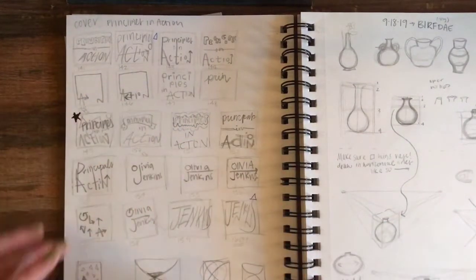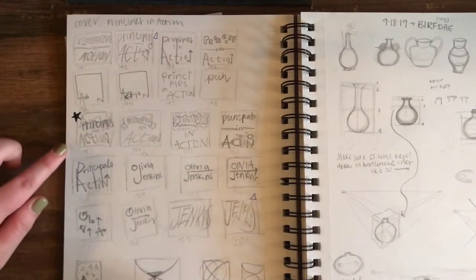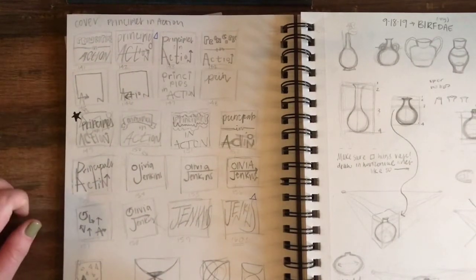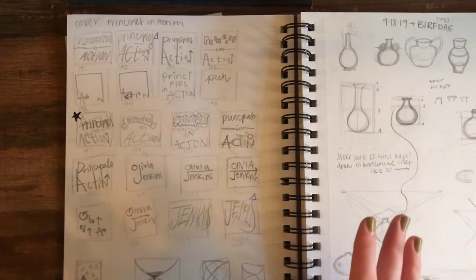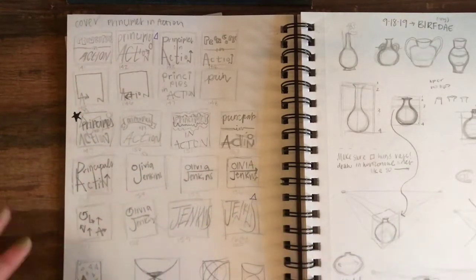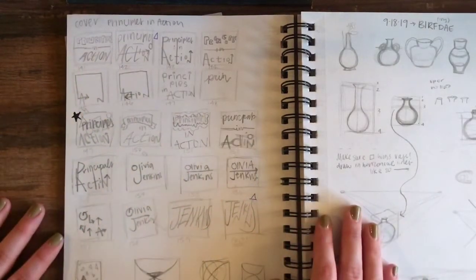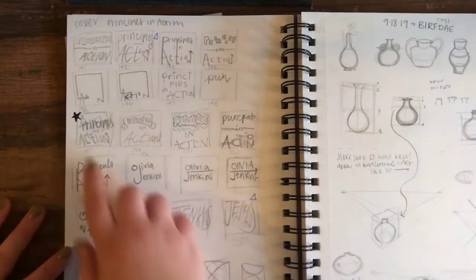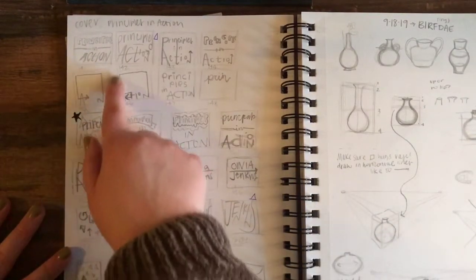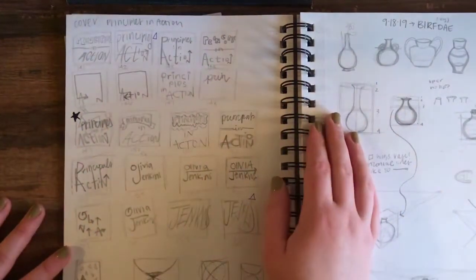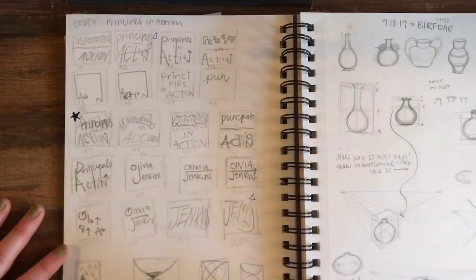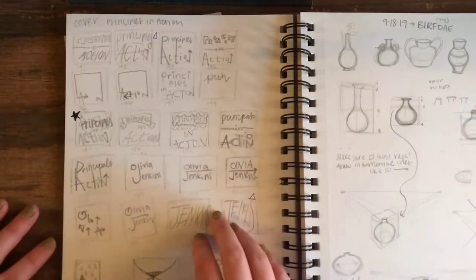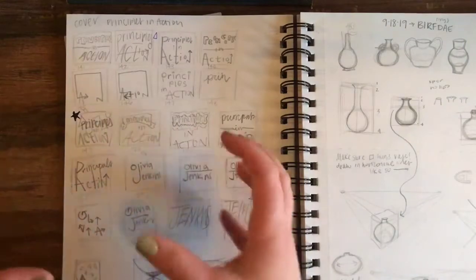So you can see I played around with several different ways of arranging the words, making action look like it's actually moving, and just doing kind of cool things with the letters and the lines. And I also did my name as well to kind of match on the back.